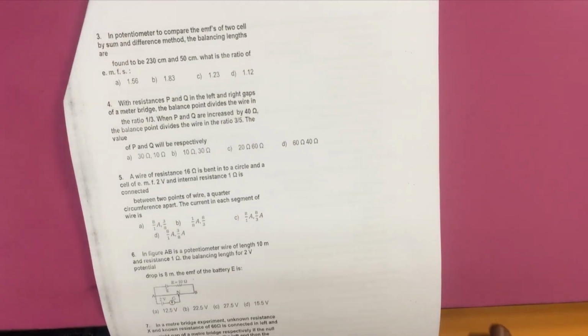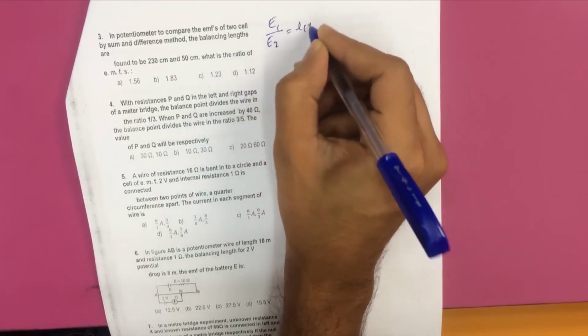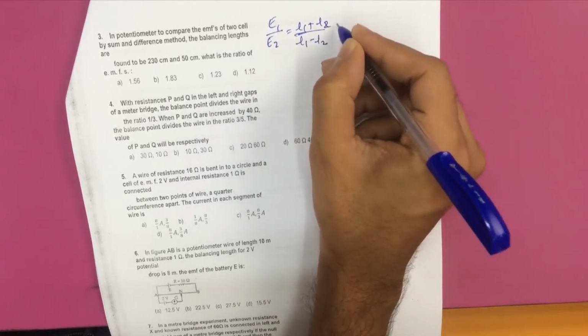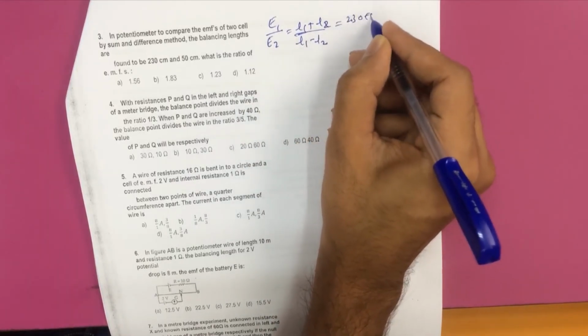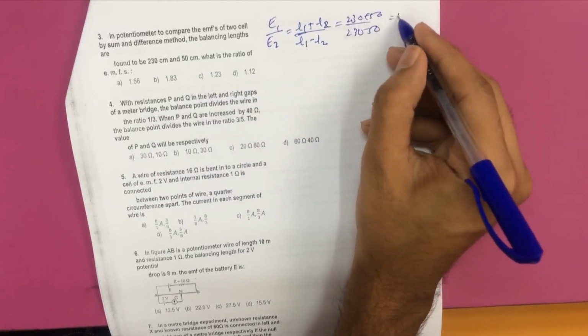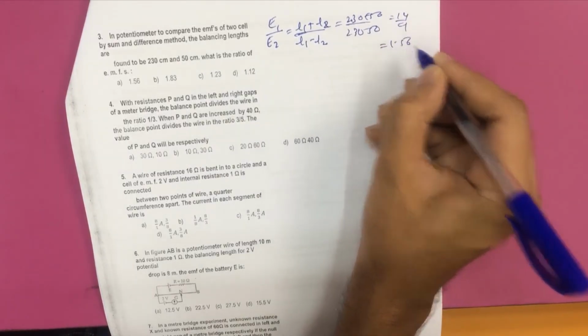In potentiometer, to compare the EMF of two cells by sum and difference method, the balancing lengths are found to be 230 centimeter and 50 centimeter. What is the ratio of the EMFs? So by sum and difference method, E1 by E2 will be equal to (L1 + L2) divided by (L1 - L2). So here in this case, (230 + 50) divided by (230 - 50). So it will be 14 by 9, which would be 1.56.